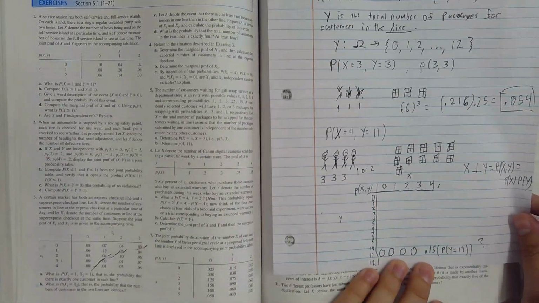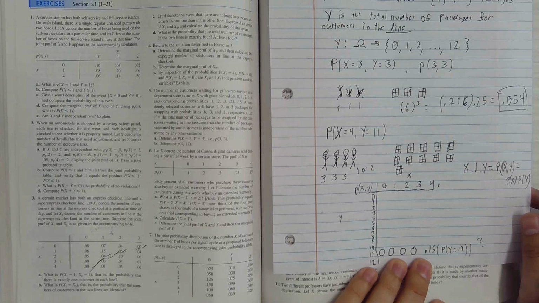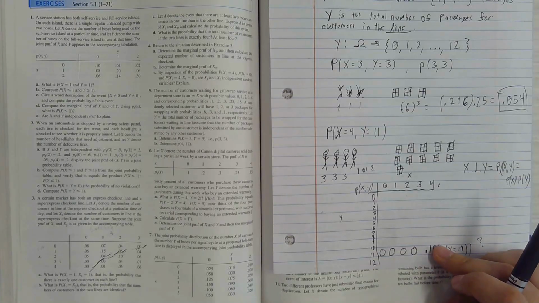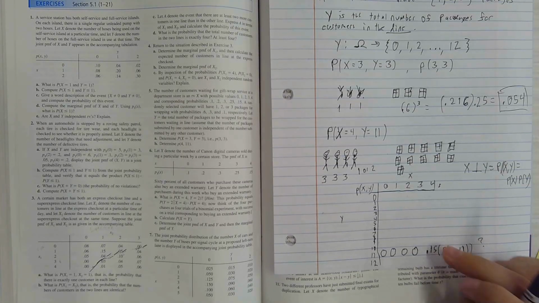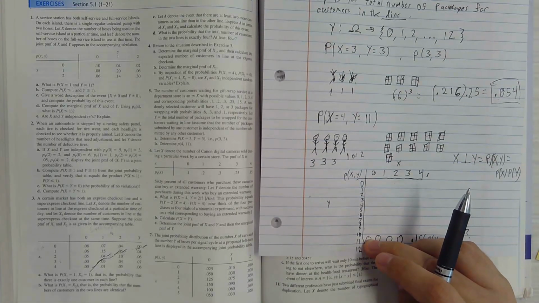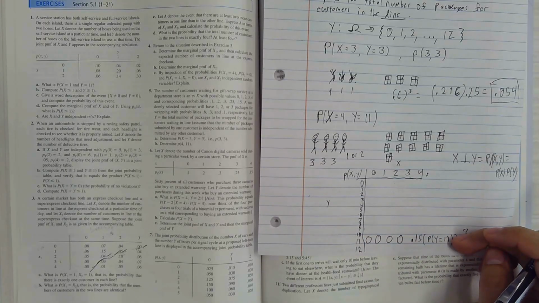So the marginal for X has to be 0.15, doesn't it? Times the marginal for Y.